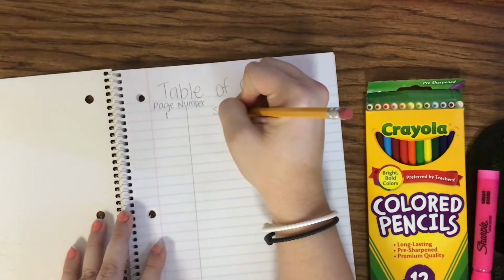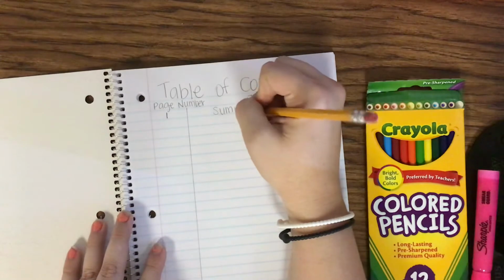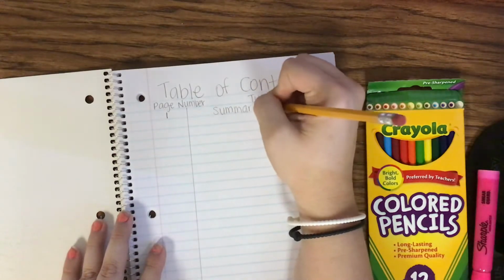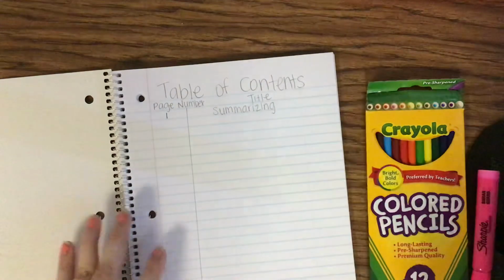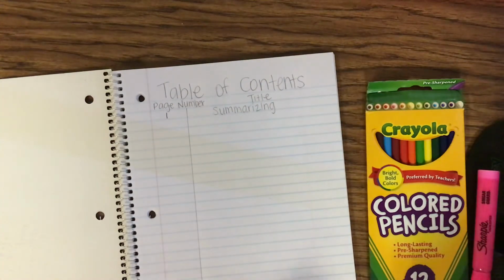summaries or summarizing. So the first page, these are eyes, that we're going to talk about is how to write a summary.